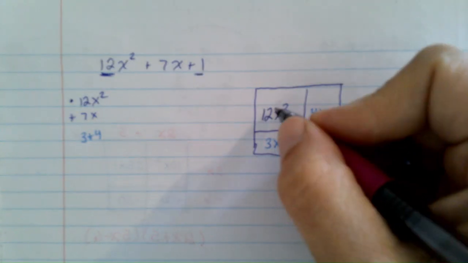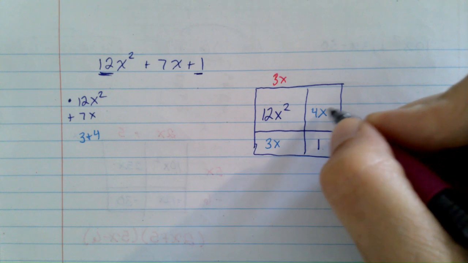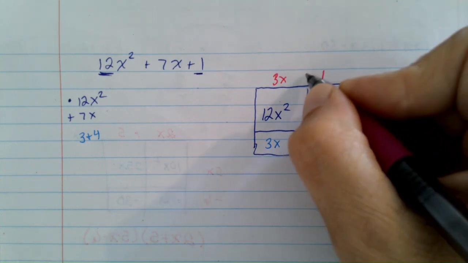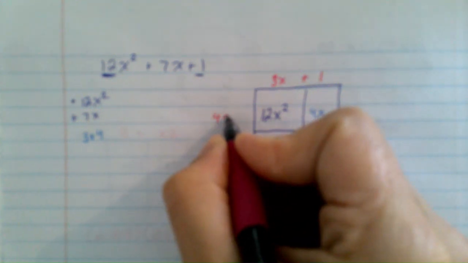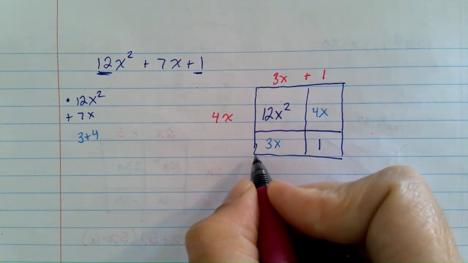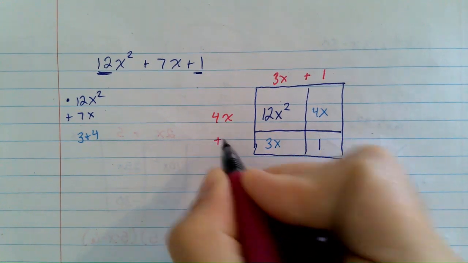Both divide by 3, both have an x. Both divide by 1, closest box is positive. Both divide by 4, both have an x. Both divide by 1, closest box is positive.